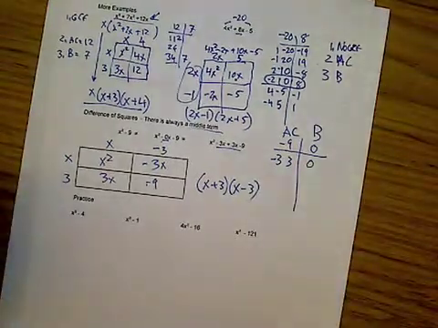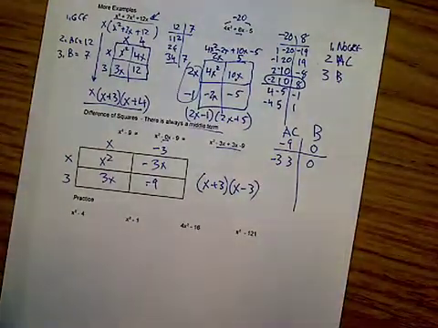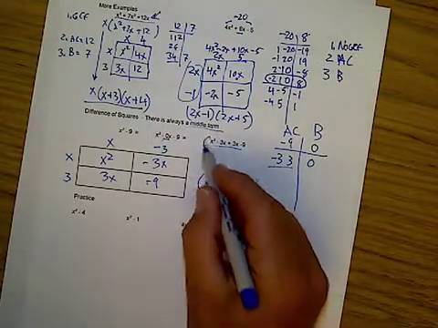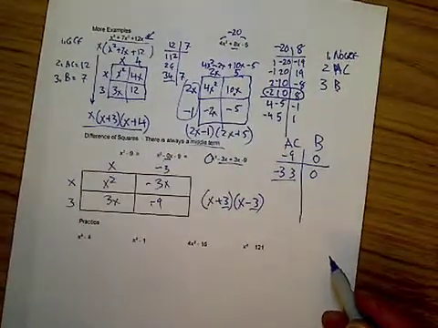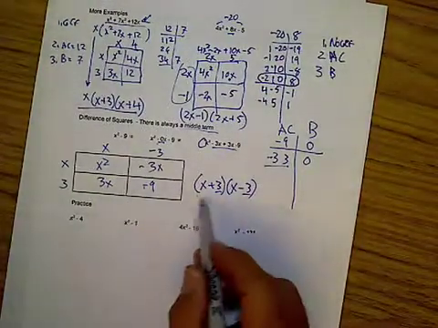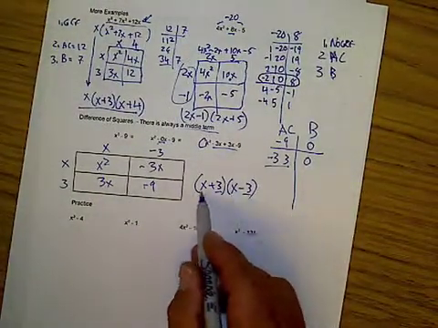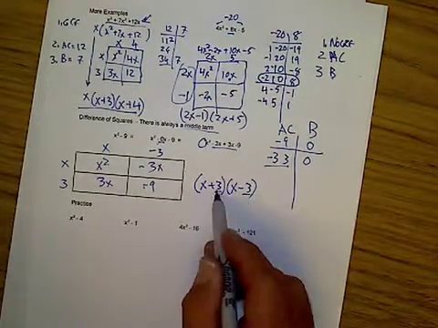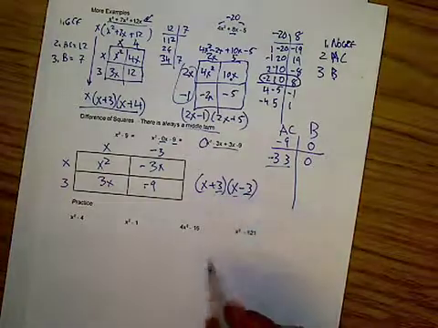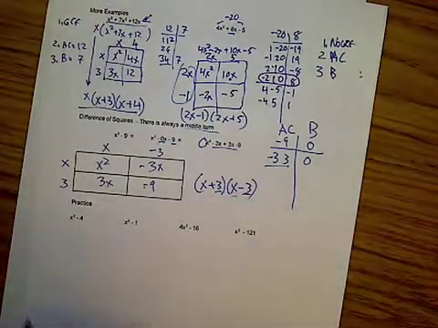Now, what you may have started to notice is that these match up with these when a equals 1. And that's true with all of these difference of squares patterns. It's always going to be the same numbers, right? The square roots of the c term, the square root of x squared, and then just plus and minus.